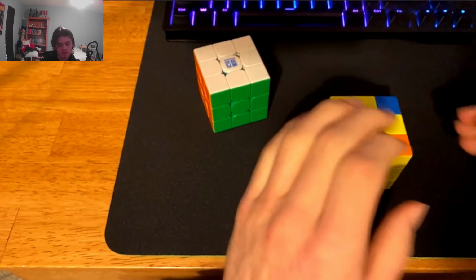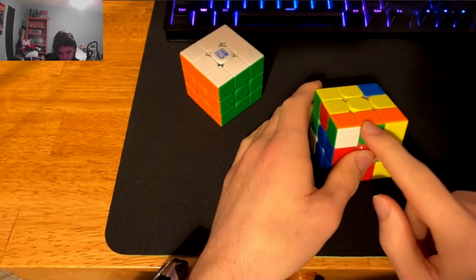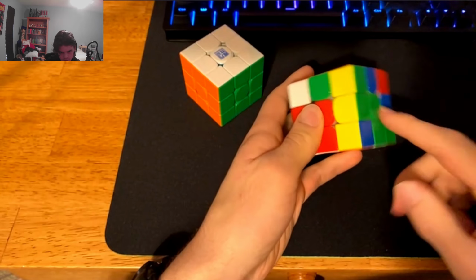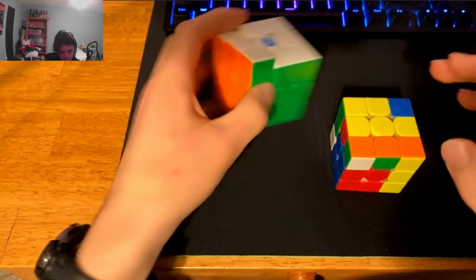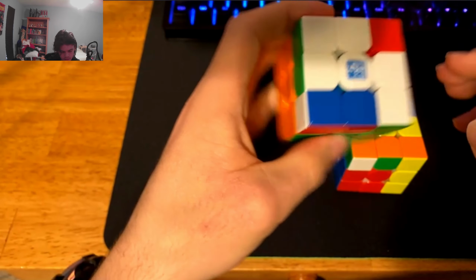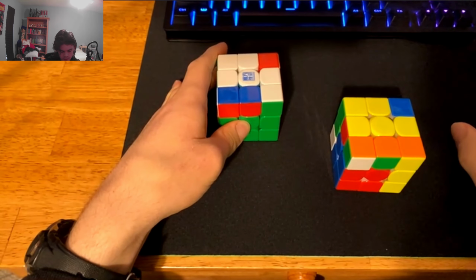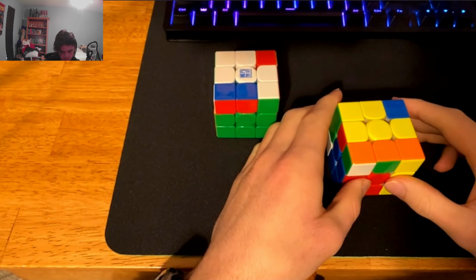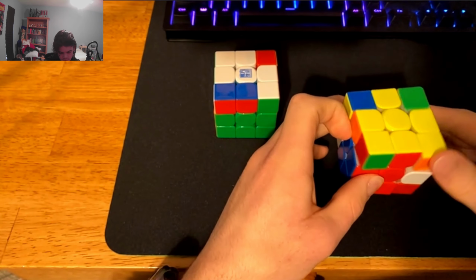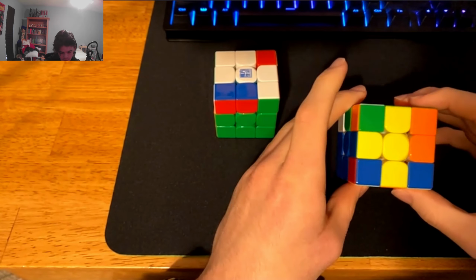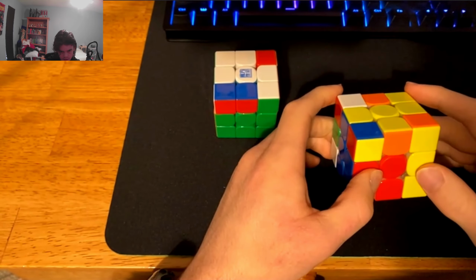Okay, now this is what I was talking about. So we got this case here. It needs to be put into this slot. So we can set it up into this F2L case by just doing 4 moves in this case, but it's just this, and now you've got this easy insert in the back.